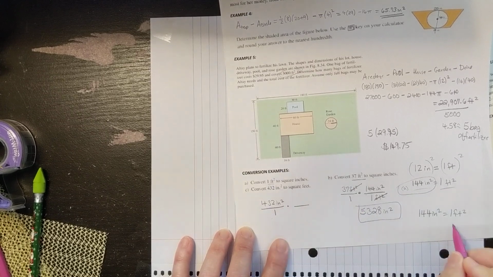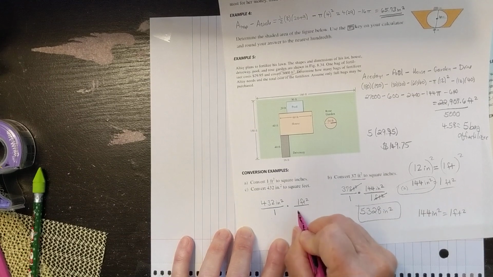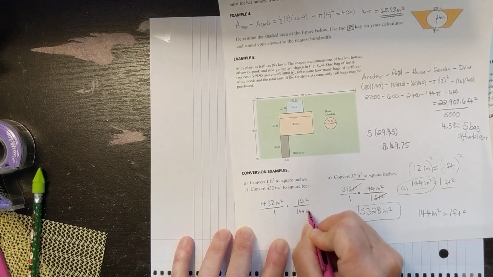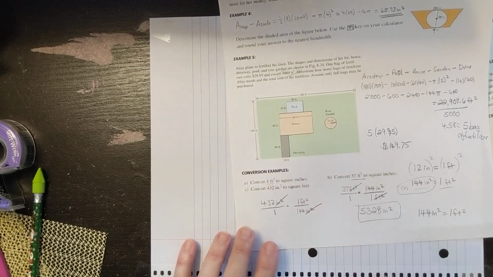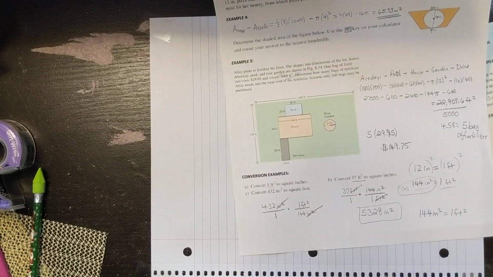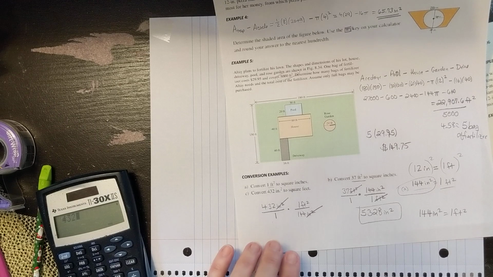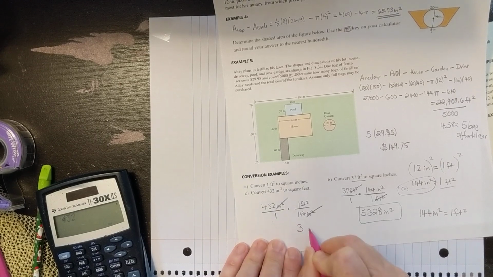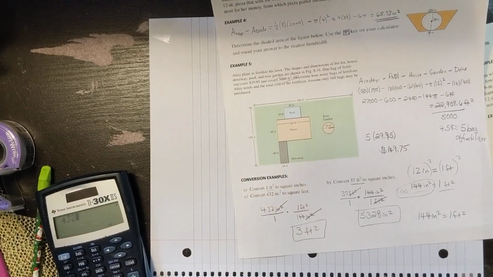So I put the 1 square foot in the numerator, and I put the 144 square inches in the denominator, and these guys will cancel. And now I take 432 divided by 144, and I will get 3 square feet. And that is it for section 8.3.